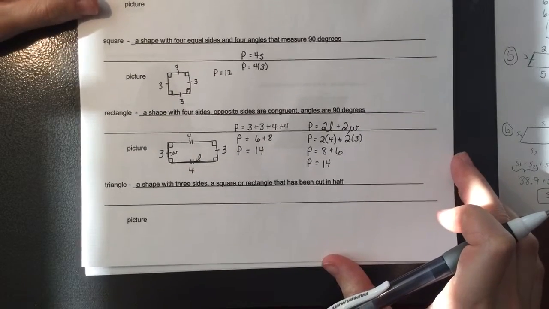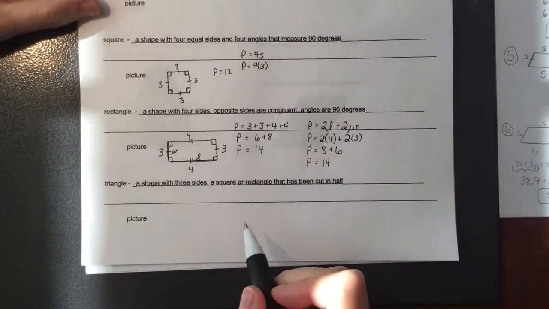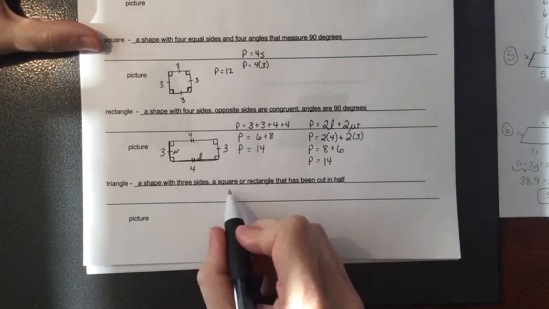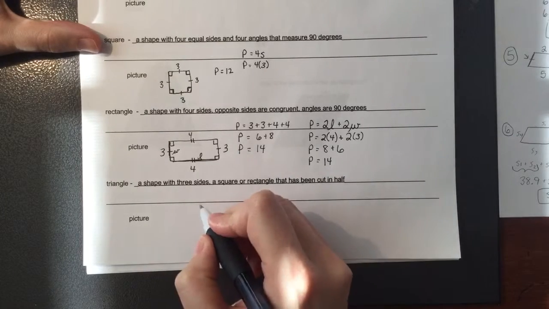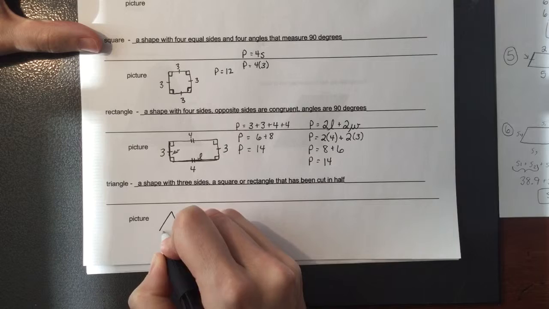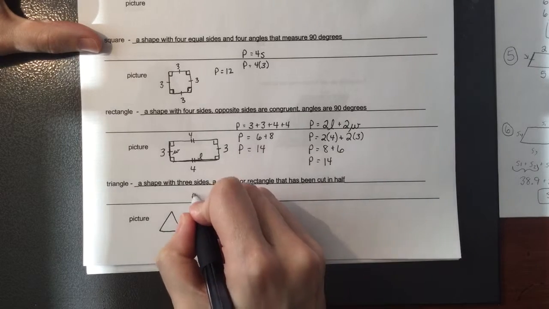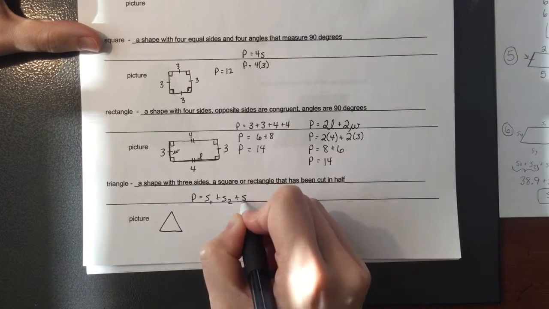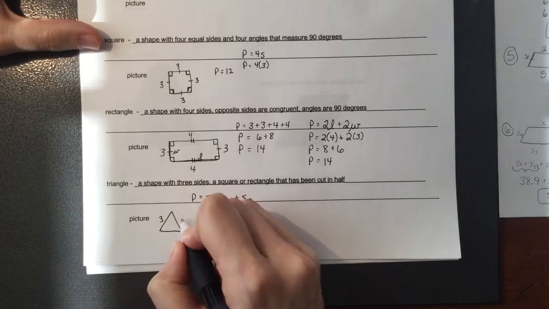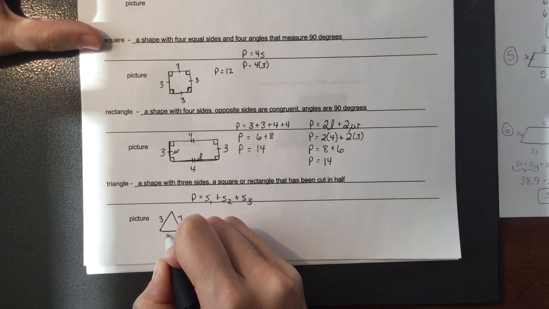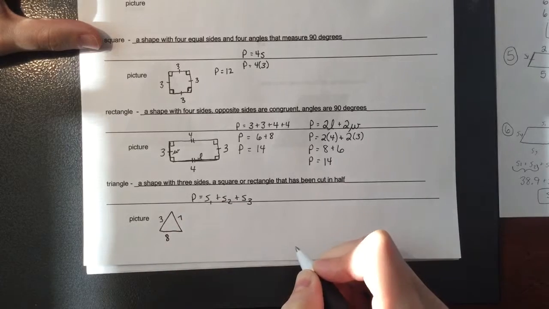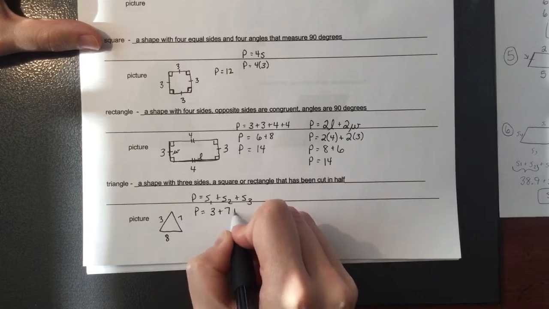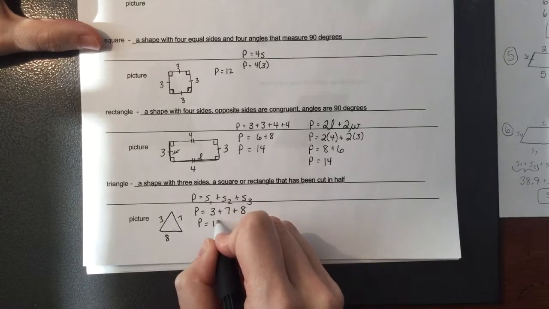Next, we're looking at a triangle. It's a shape with 3 sides. And another way to look at it is a square or a rectangle that has been cut in half. And we'll talk more about that later. So looking at a triangle, a shape with 3 sides, the perimeter is going to be side 1 plus side 2 plus side 3. So if I say this is 3, this is 7, and then this is 8, perimeter would be equal to 3 plus 7 plus 8. So perimeter would be equal to 18.